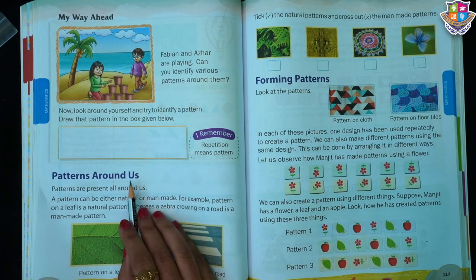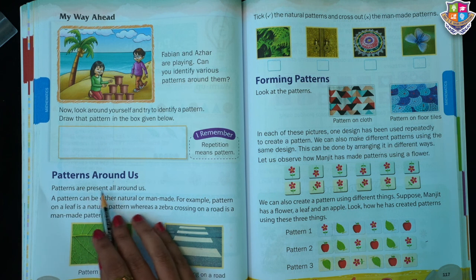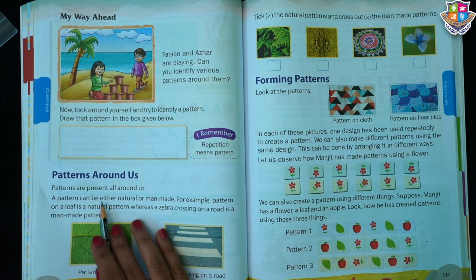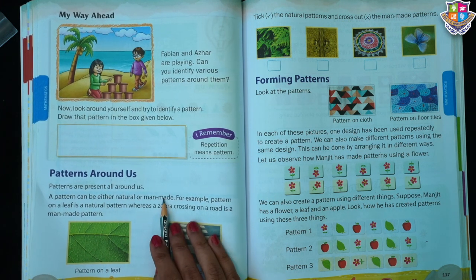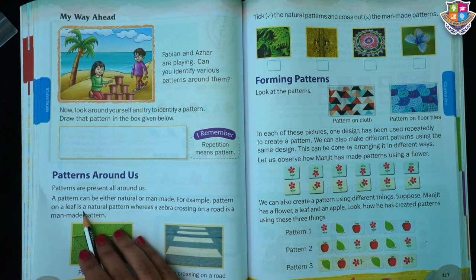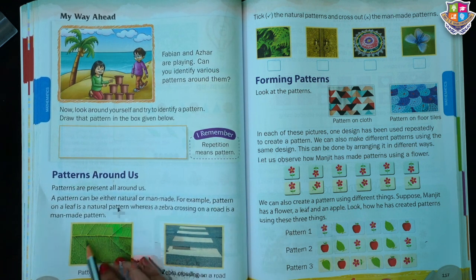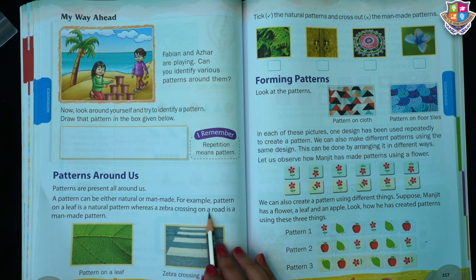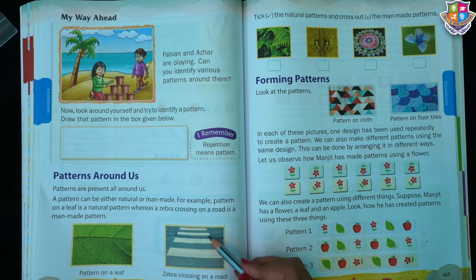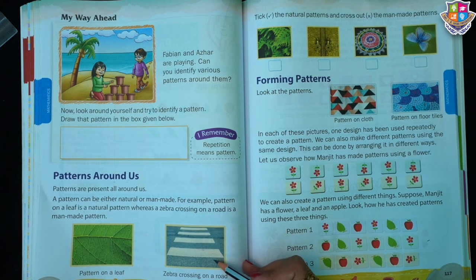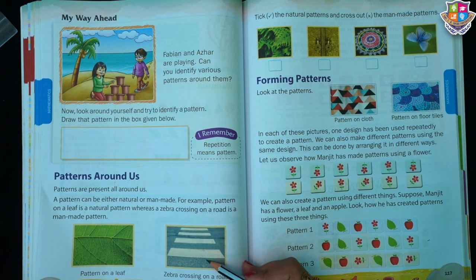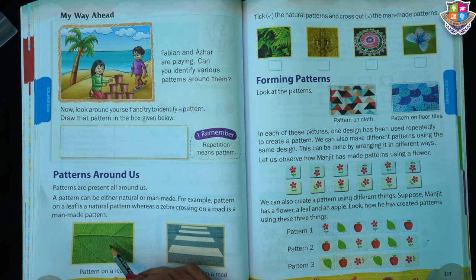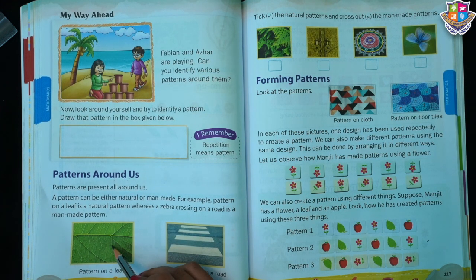Now patterns around us. Patterns are present all around us. A pattern can be either natural or man-made. For example, pattern on a leaf is a natural pattern. Yes, we are not making this. Pattern on a leaf is a natural pattern, whereas zebra crossing on a road is a man-made pattern, because we have made this pattern. Yes, zebra crossing on the road is man-made and pattern on the leaf is a natural pattern.